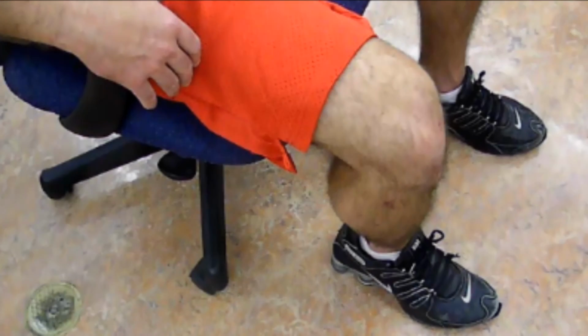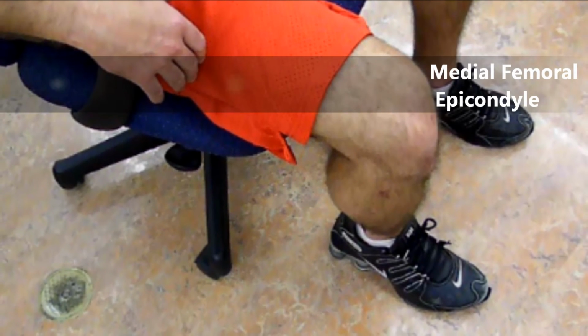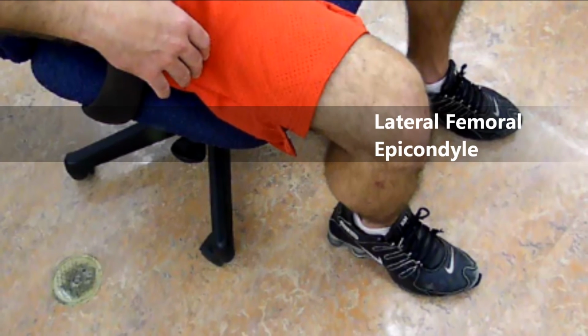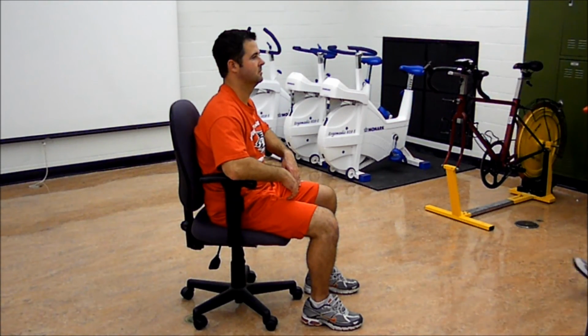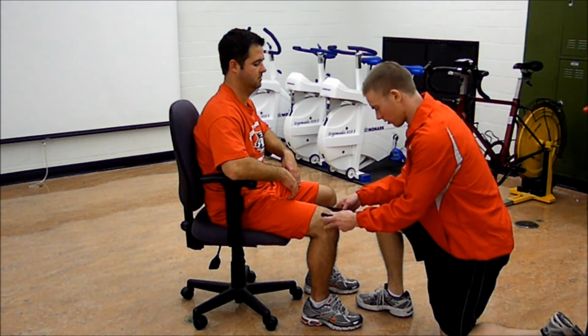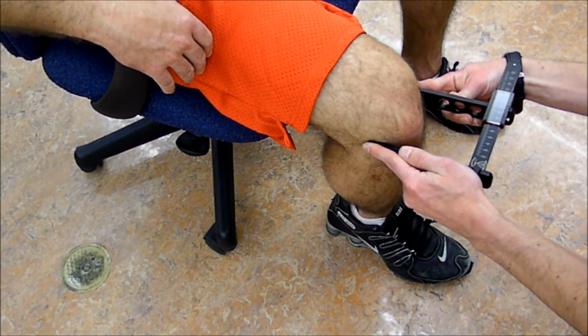The anatomical reference points for the knee skeletal diameter measurement are the femoral epicondyles. With the client seated and the knee flexed to 90 degrees, the technician will apply the caliper tips firmly on the medial and lateral epicondyles.